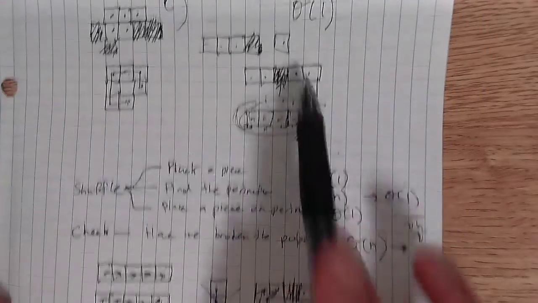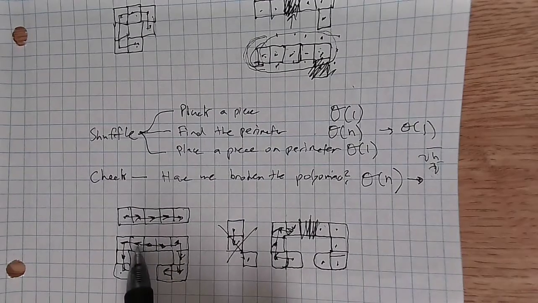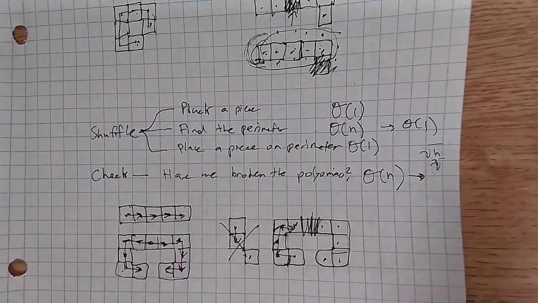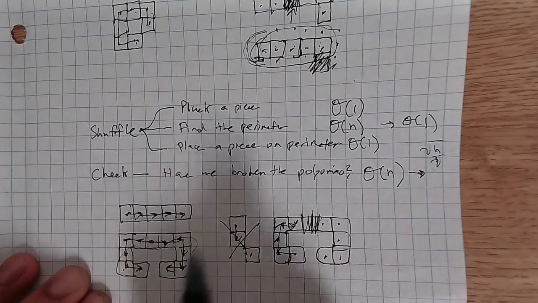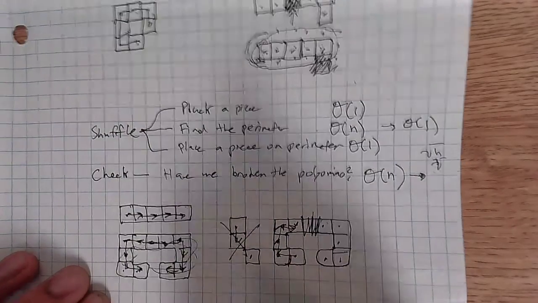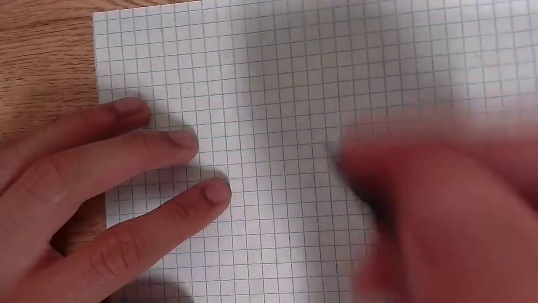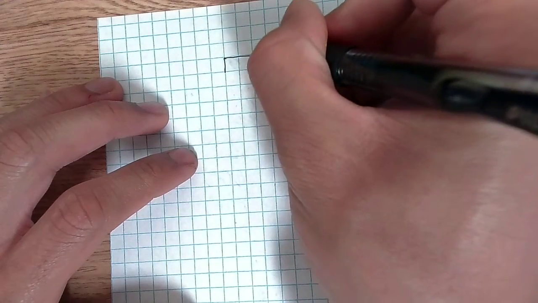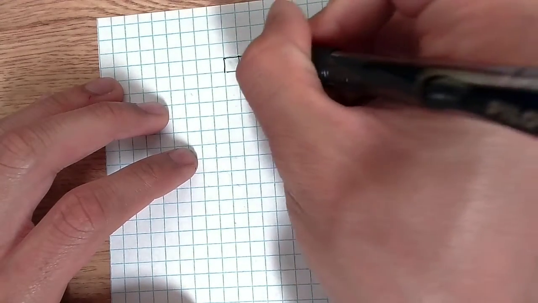Knowing the last piece that we moved to a different place lets us not necessarily have to check the whole thing, randomly trying to find and make sure that everything is connected to everything else. So when we remove a piece from a polyomino, let's remove a piece in a way that makes it not valid anymore.